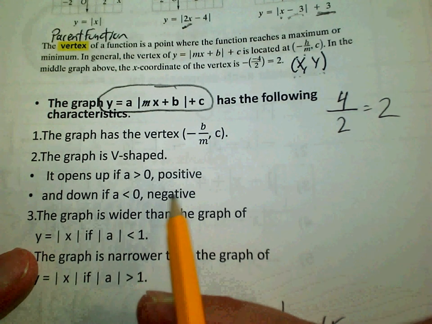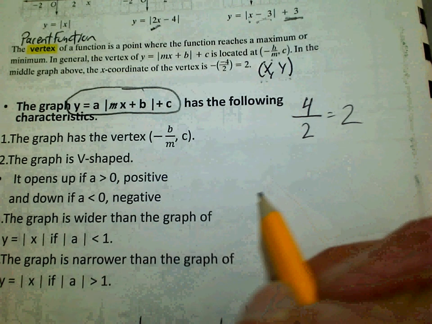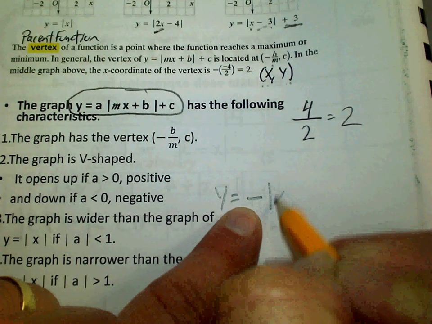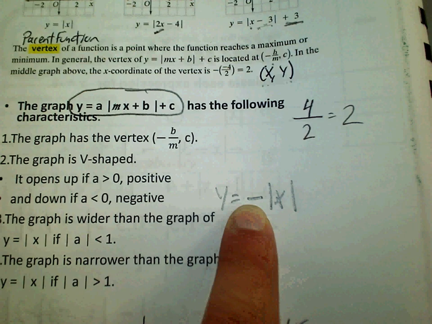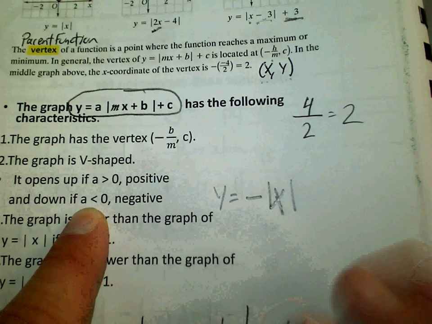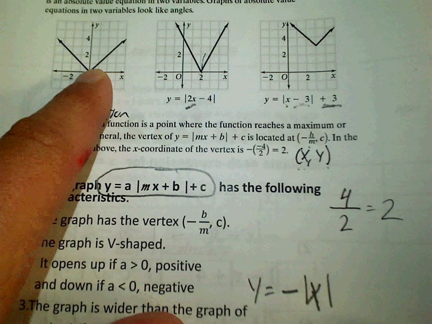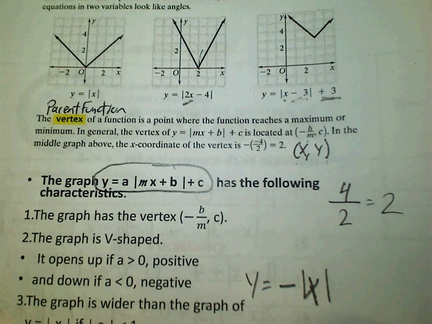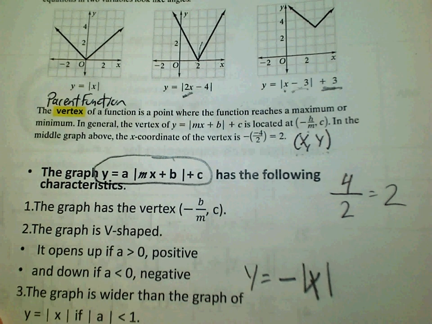So write this as an example: y equals negative absolute value of x. If there was a negative sign in front, then you would expect that line to flip and open down. Come on, take good notes. If you're having trouble keeping your eyes open, take good notes. That's a good self-tip there.